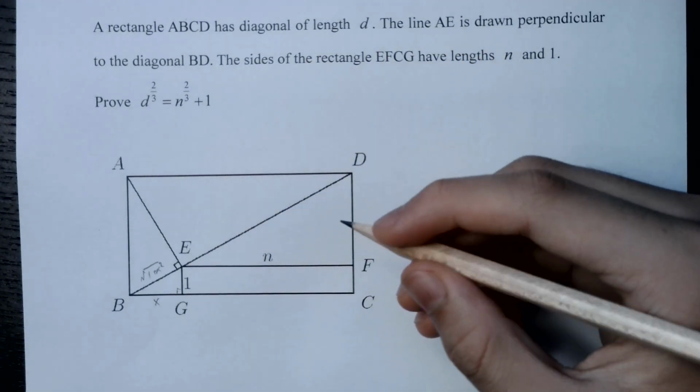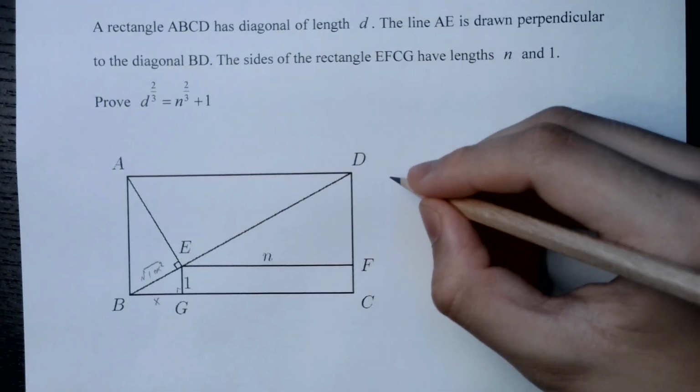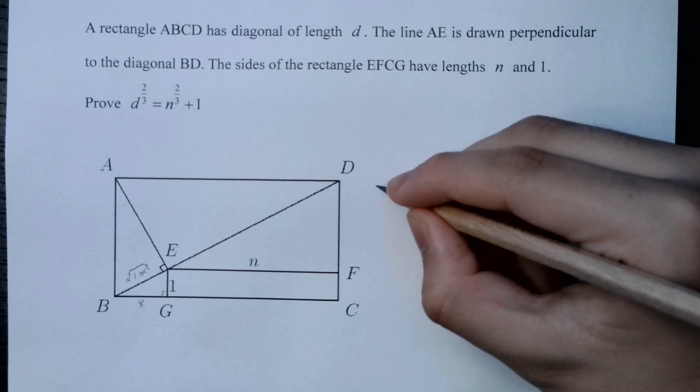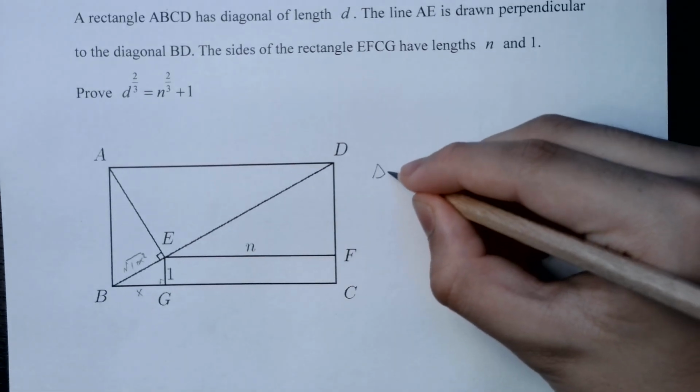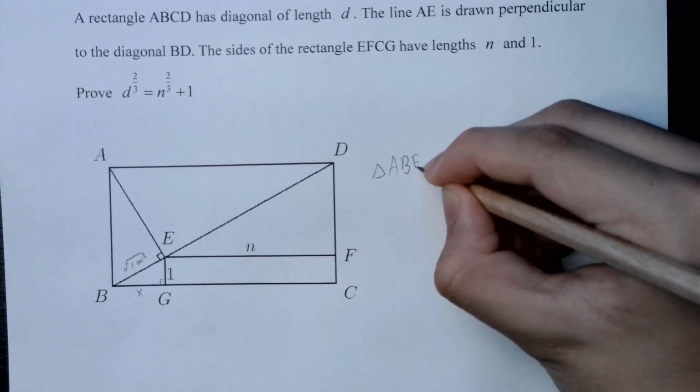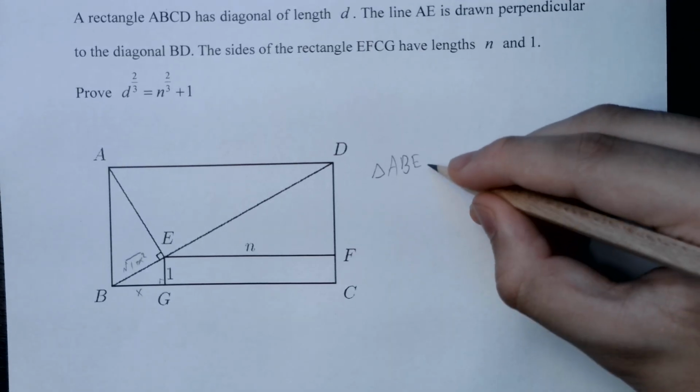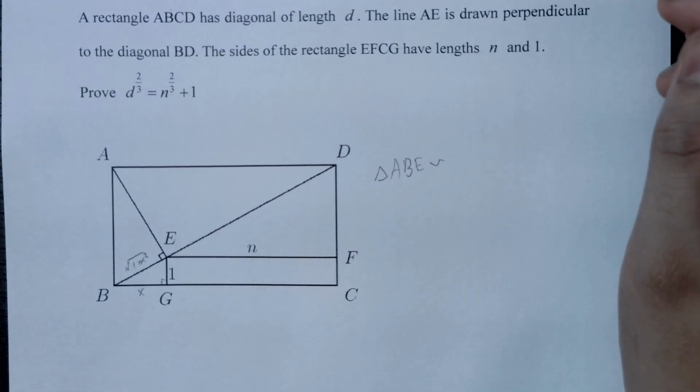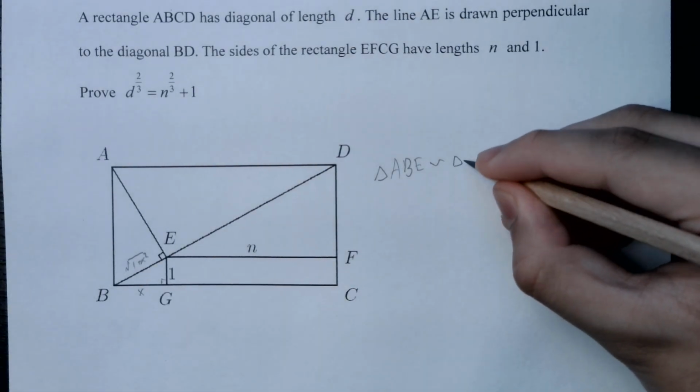So let's start by writing down our equation. Triangle ABE is going to be similar, not equal to, similar to triangle BEG.